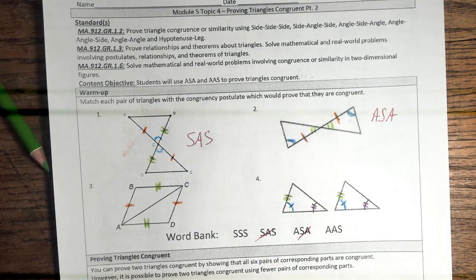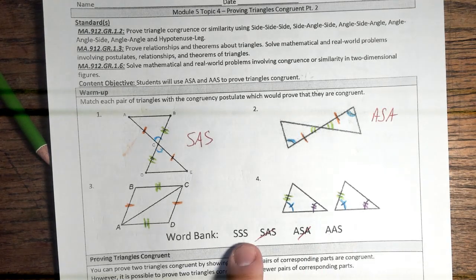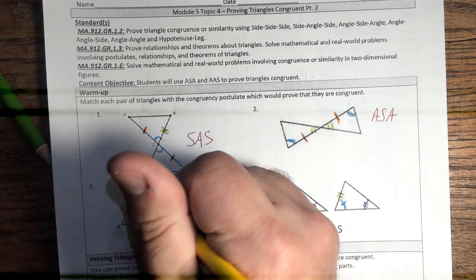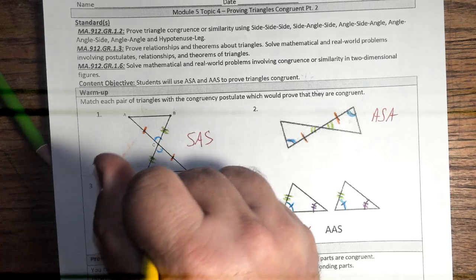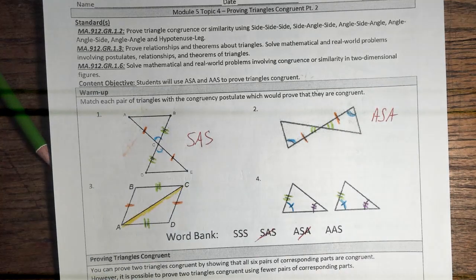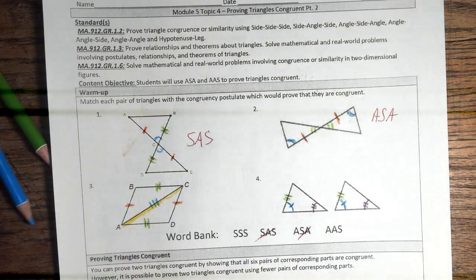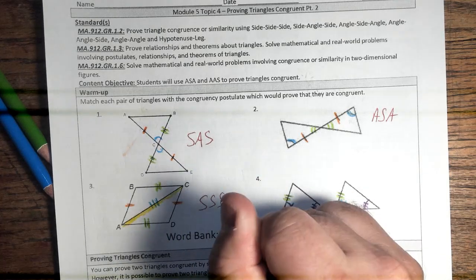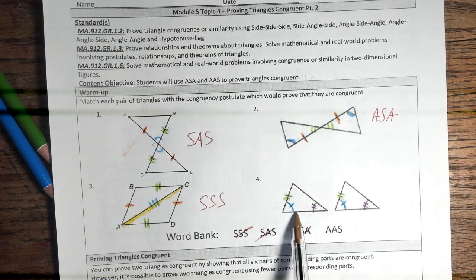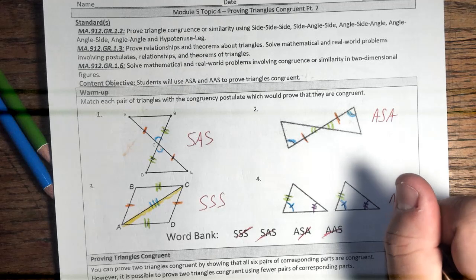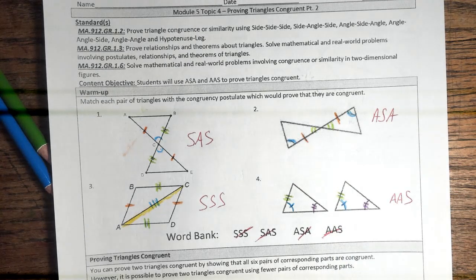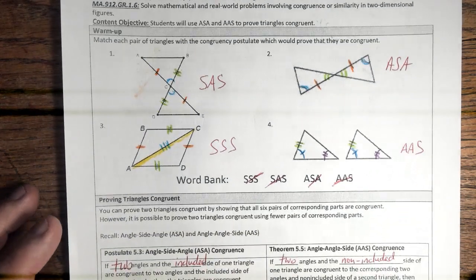All right, number 3. We have 2 sides, so it has to be side, side, side. This guy has 2 angles. So where do we get our third side? Yeah, you remembered, at least I'm hoping. This guy in the middle goes with both triangles, and it is congruent to itself. So number 3 would be side, side, side. And then last but not least, angle, angle, side.